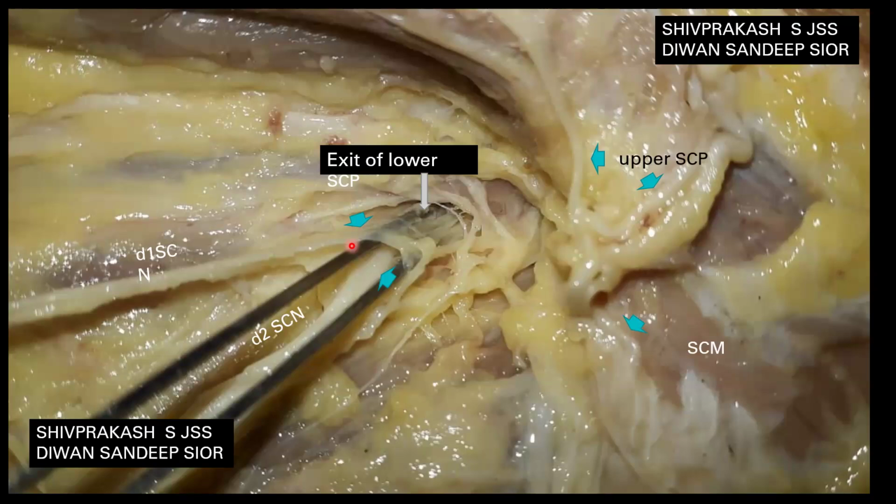So when we do a superficial cervical plexus block and we give a significant volume of local anesthetic, it usually percolates, or it diffuses rather. It channelizes through these particular fascial openings. This is actually an exit, but the drug can diffuse through this and then reach the deep cervical plexus.